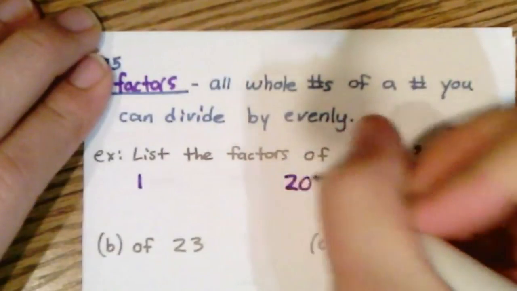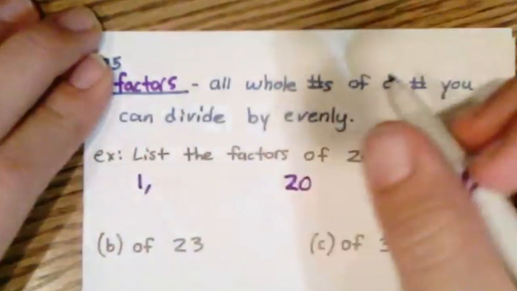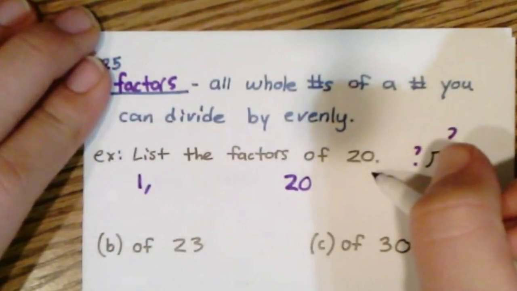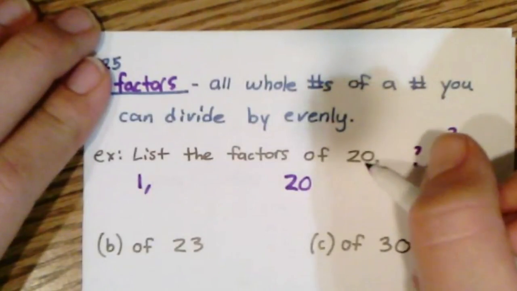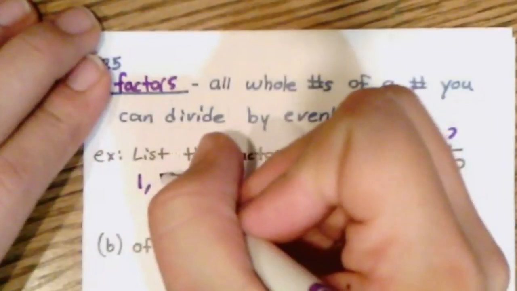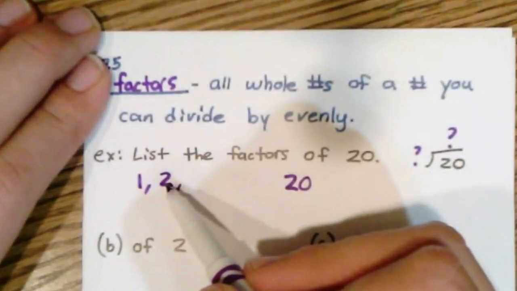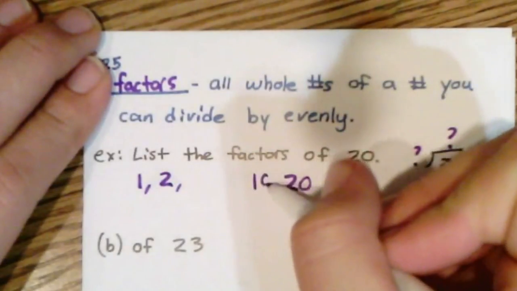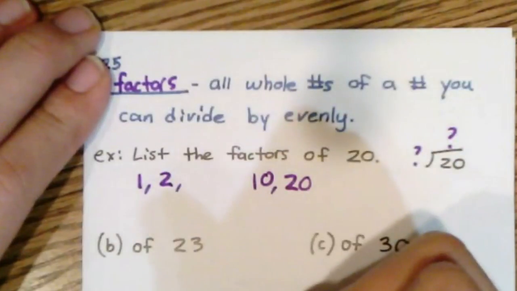So 1 times 20 equals 20. What about 2? Is 2 a factor of 20? If you remember our divisibility rules, because 20 is even, we know that it is. So 2 is a factor of 20, and 2 times 10 is 20, so I know that 10 is also a factor of 20.